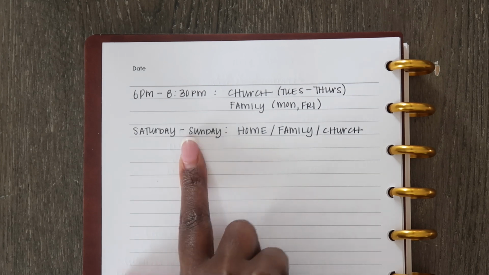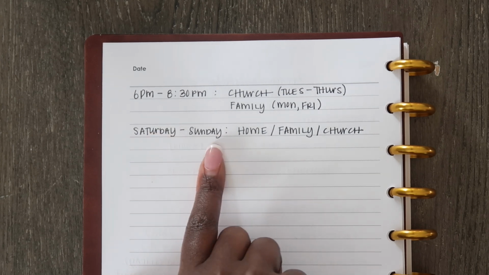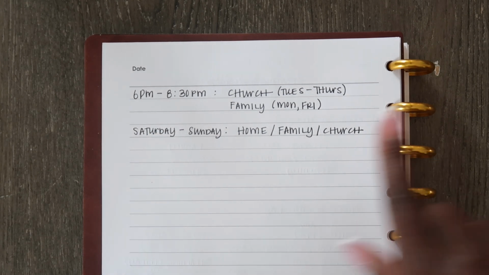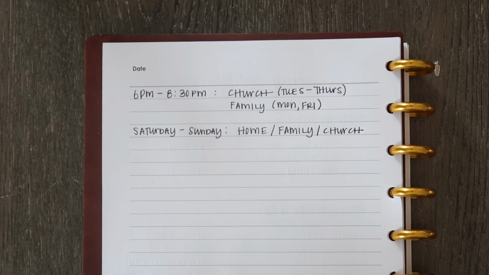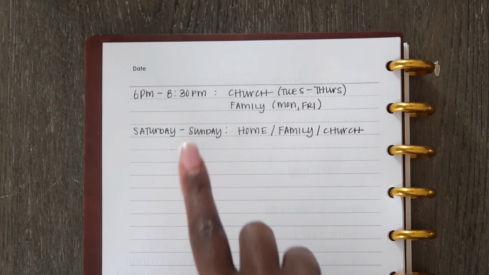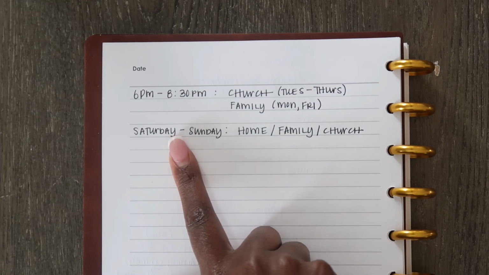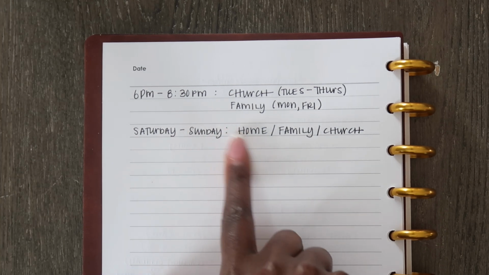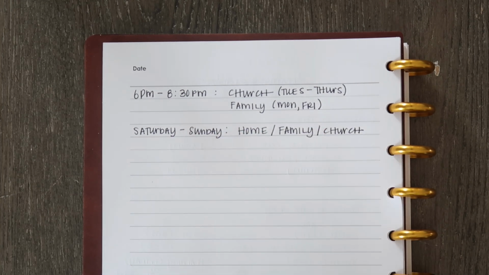And then I have the weekends here, which is Saturday through Sunday, and this is home, family, and we do have church on Sundays. A lot of the time on Saturday, I will plan some type of family fun day, and I do a lot of cleaning on Saturdays as well. So that's why it is split between home, family, and church.